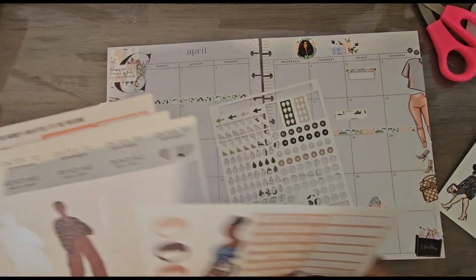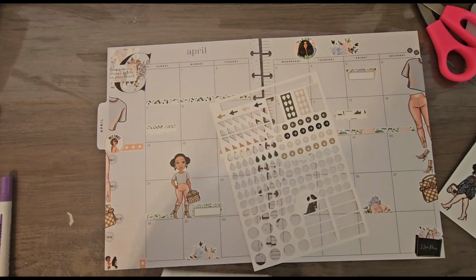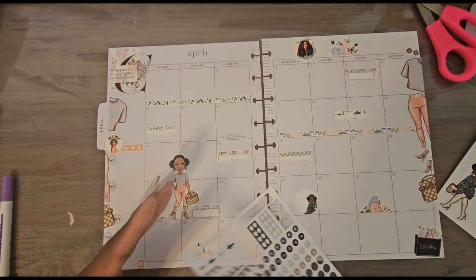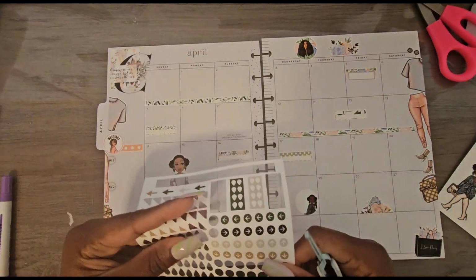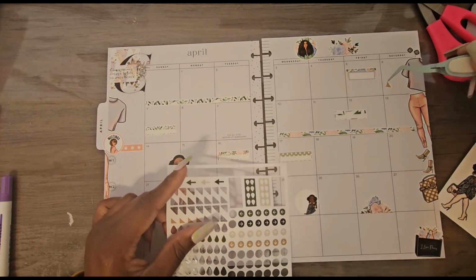I have a lot of bills, but not to that extent. I was looking to see if I had any more dots that I pulled out that were closer in color, but we are going to use these.